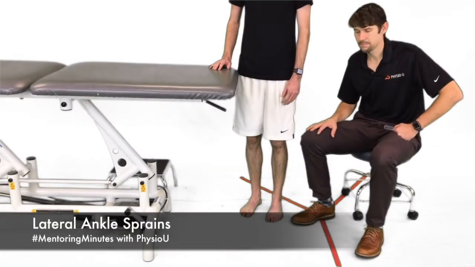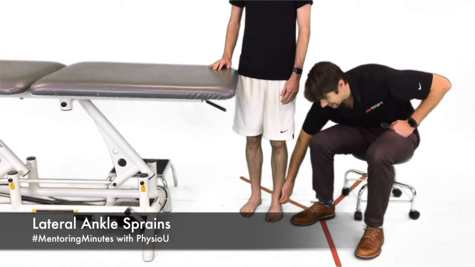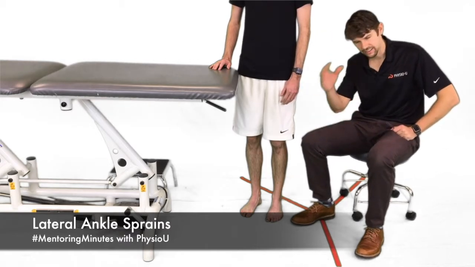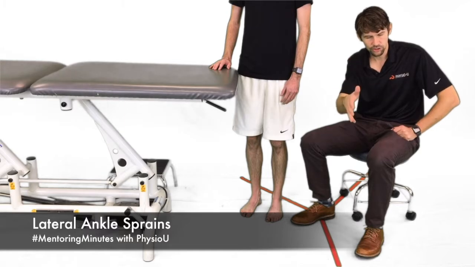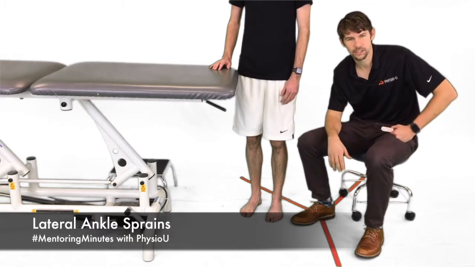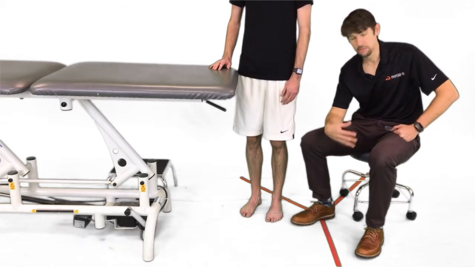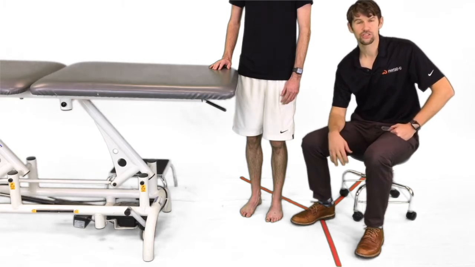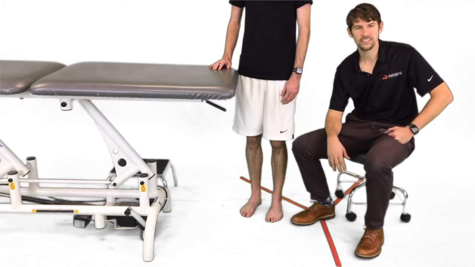Guys, for today's mentoring minute, we're going to talk about lateral ankle sprains. We'll go through a diagnosis, then early acute rehab, and then more like the chronic ankle instability. One of the most common musculoskeletal injuries, one of the most common things you're going to see in the clinic.